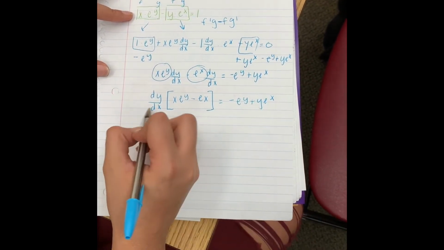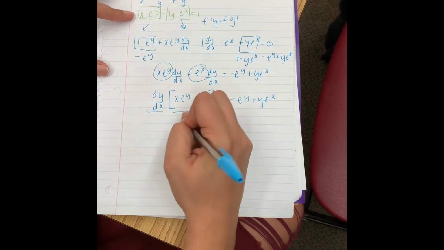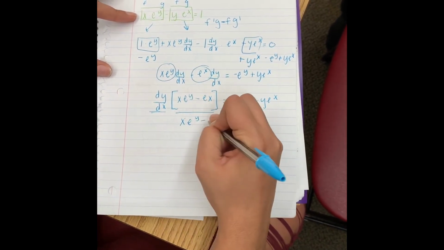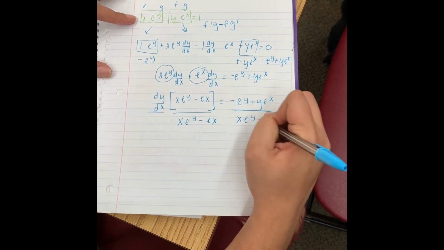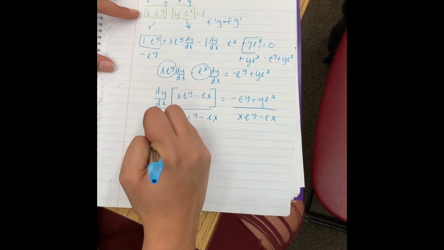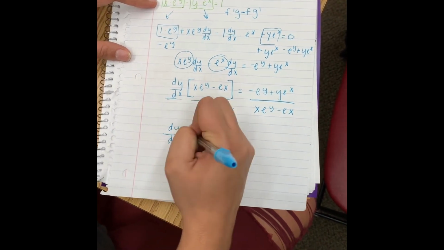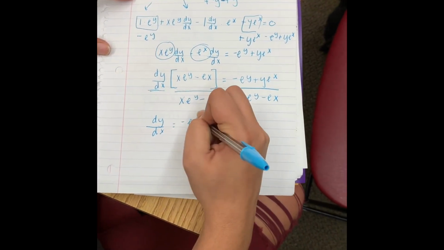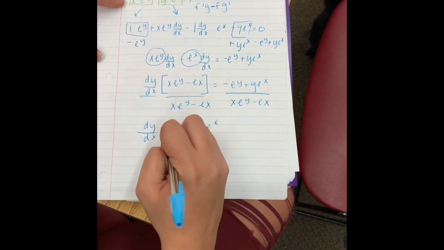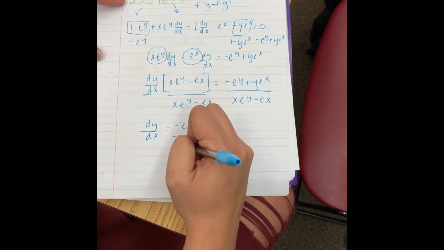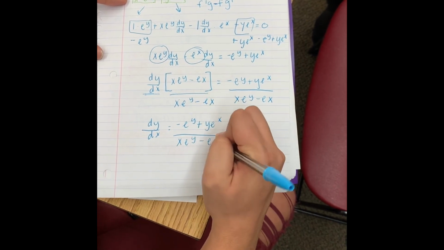Now all you have to do to get this part on its own is to divide this out. Make sure to divide both sides by it, which leaves your final answer negative e to the y plus y e to the x over x e to the y minus e to the x.